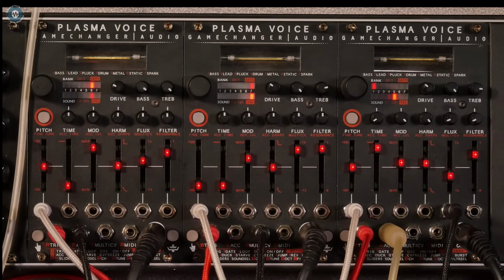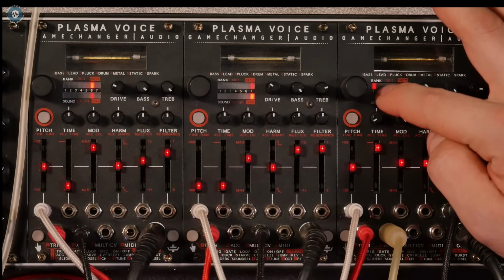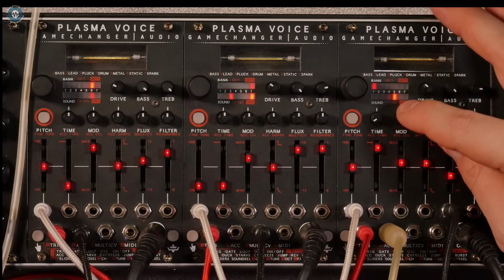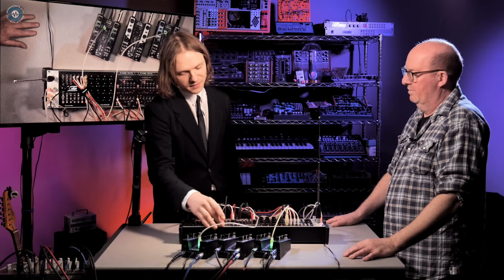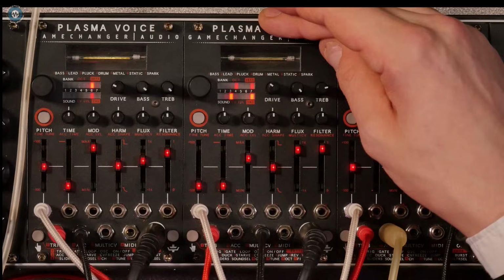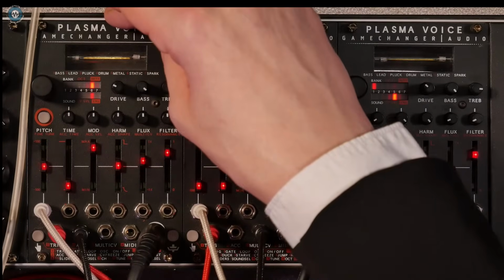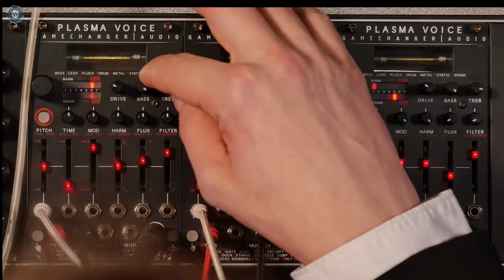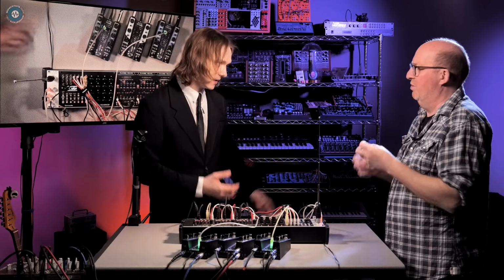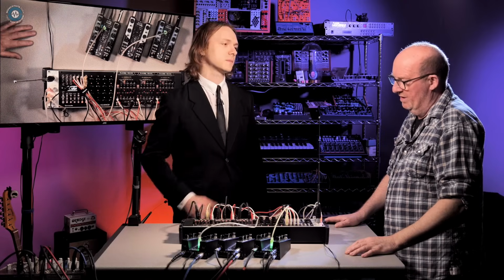There's 7 different stylistic banks, and every bank contains 7 variations on an engine. For example, this voice was on the bass bank, and I was using engine number 5. This one I was using more as a percussive element, and this one was on the static bank, which gets quite crazy in noise.